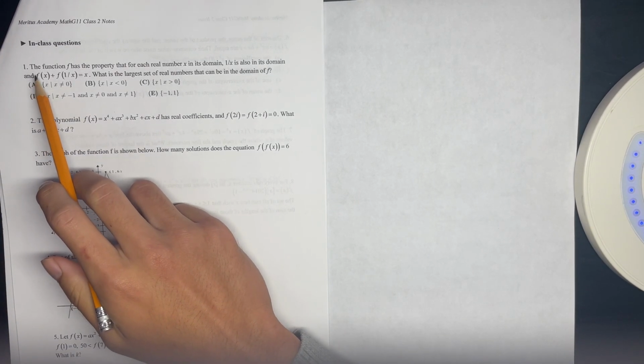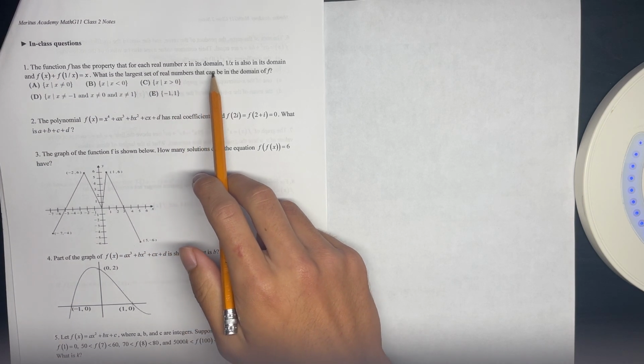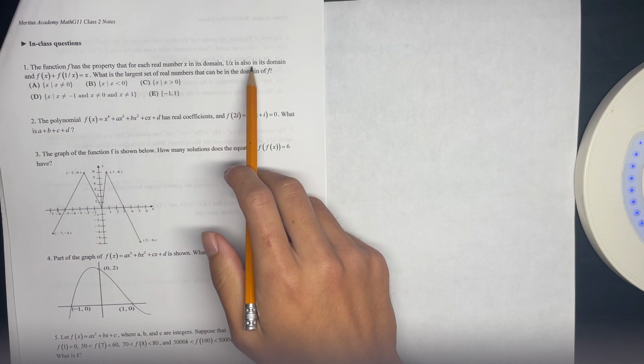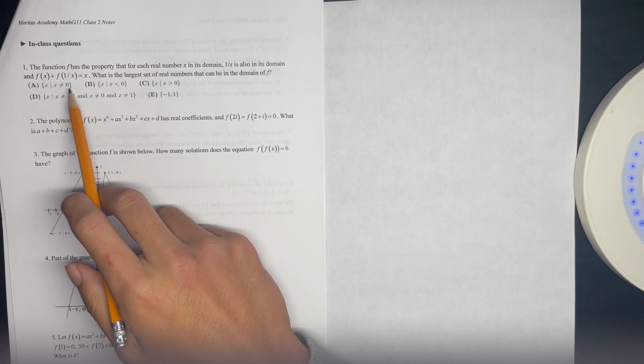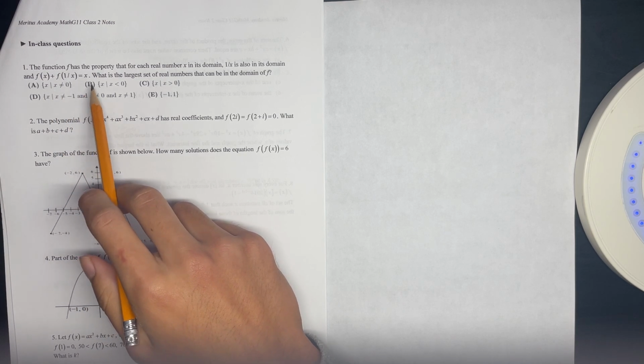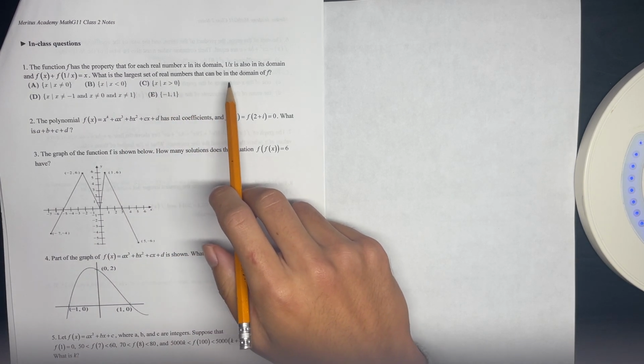Number 1. The function f has the property that for each real number x in its domain, 1 over x is also in its domain, and f of x plus f of 1 over x equals x. What is the largest set of real numbers that can be in the domain of f?